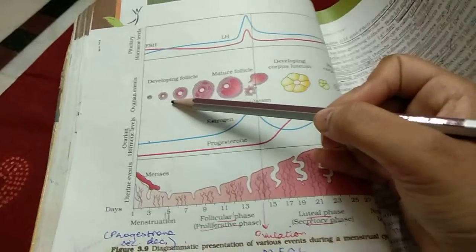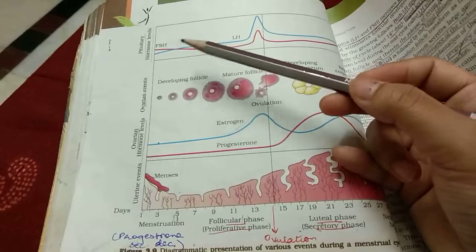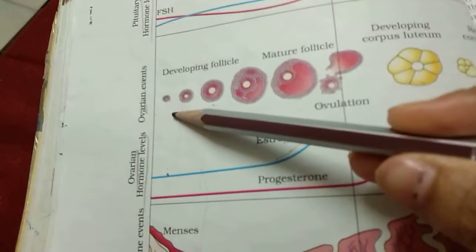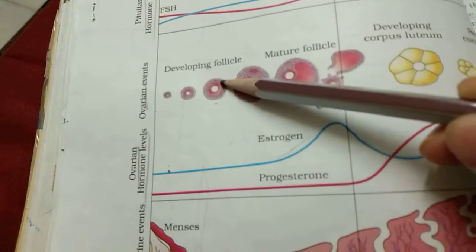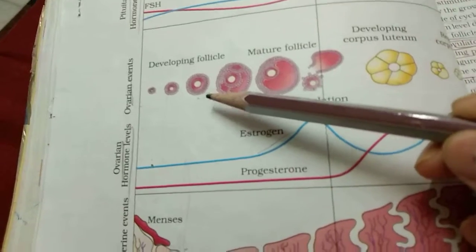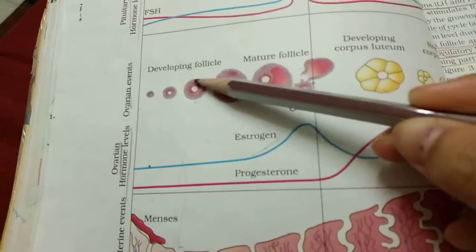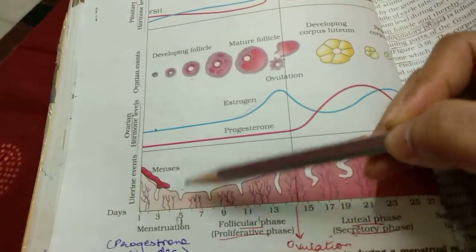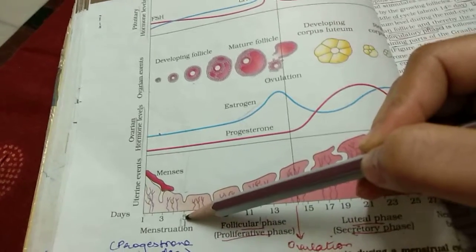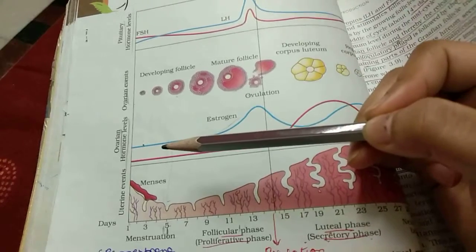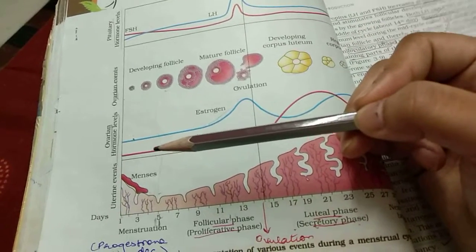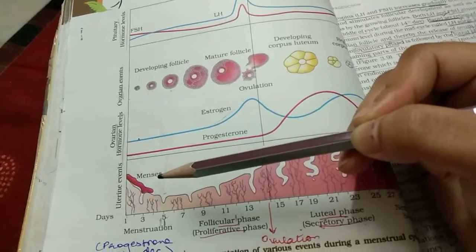Then ovarian events involve follicle development. You can see this is the primary follicle. It is developing, it is getting bigger. The cells around it, shown by small circles, are the granulosa cells. These are multiplying in number, and this follicle is maturing. For the menstruation phase, we need to remember only this much: it is of 3 to 5 days of duration, and it happens because of the broken endometrium lining of the uterus. The uterus has a lining, the endometrium, that breaks, due to which blood flow occurs. So this was the first phase, the menstruation phase.